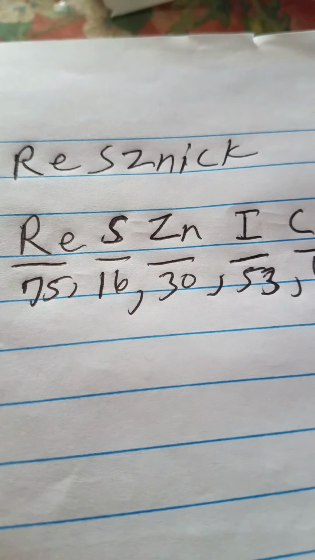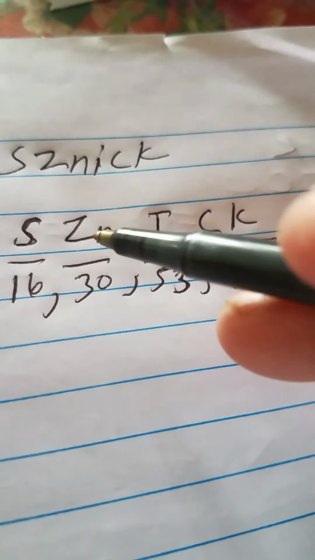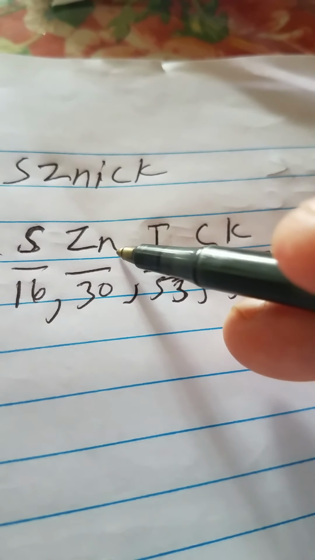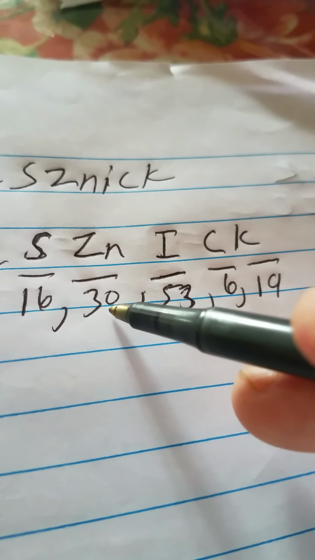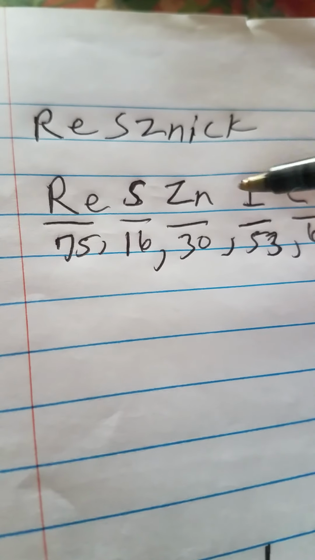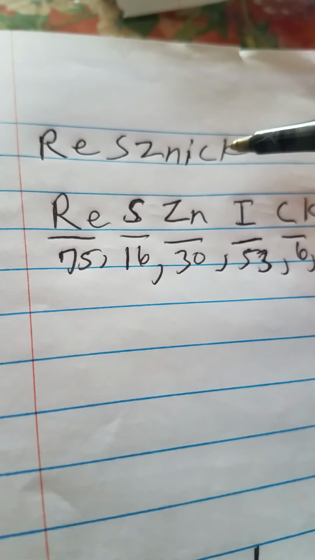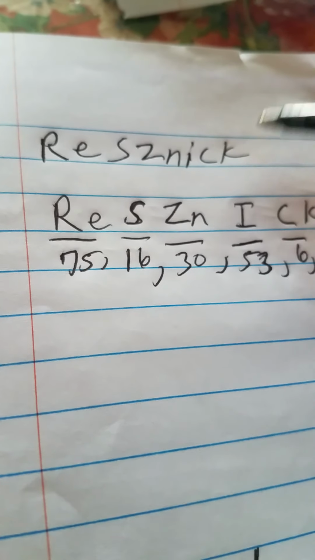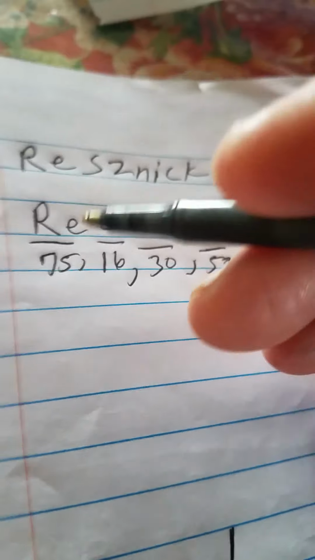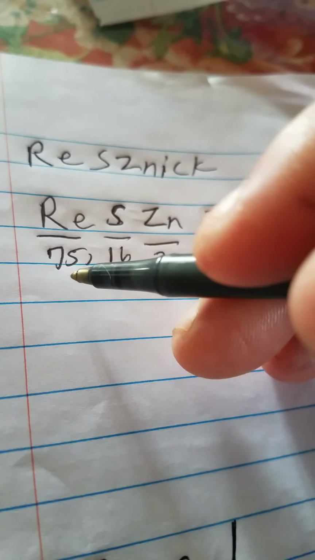Then if we look further, we also have the name Resznick. I'm using the name Resznick for the zinc, capital Z and a small n, atomic number 30. So how do I do this? First I write the name Resznick, R-E-S-Z-N-I-C-K. Now, capital R and a small e is rhenium, atomic number 75.